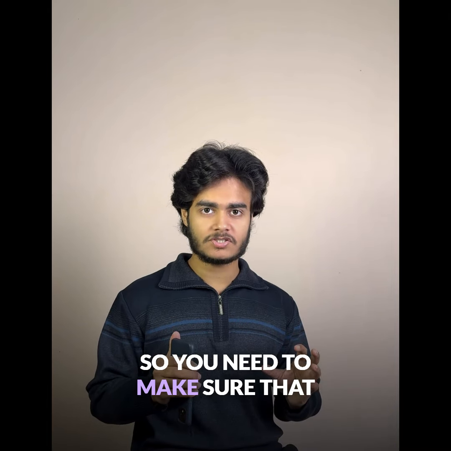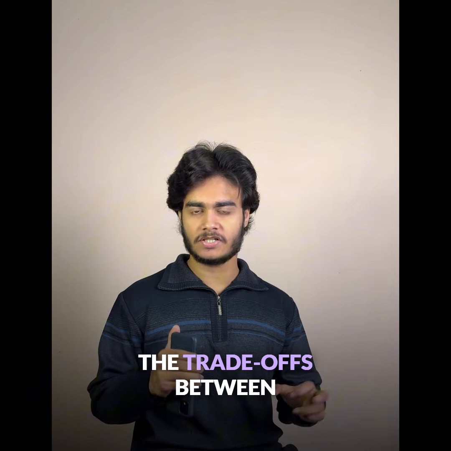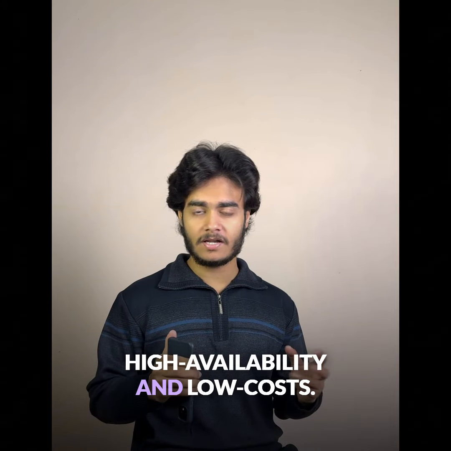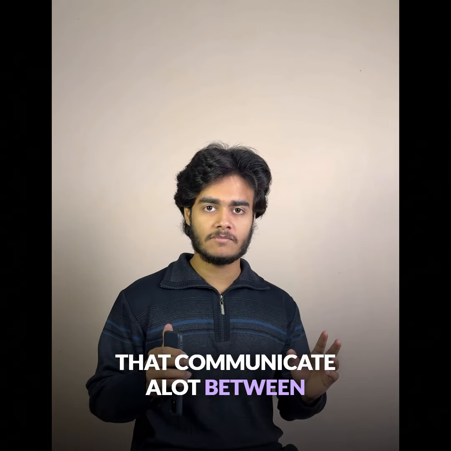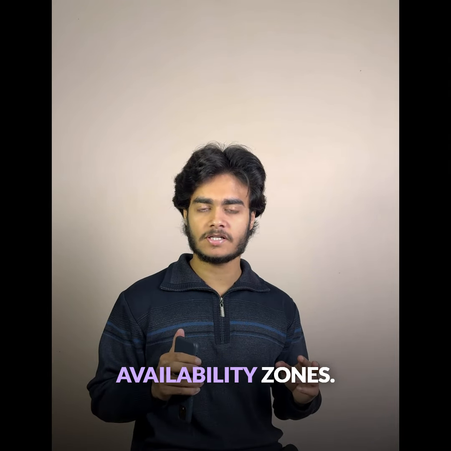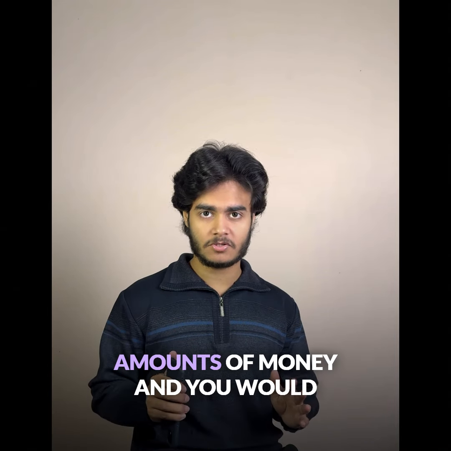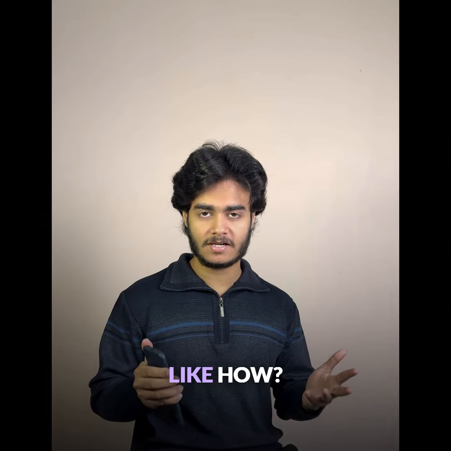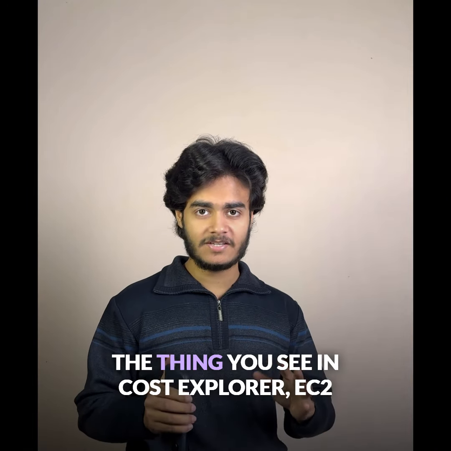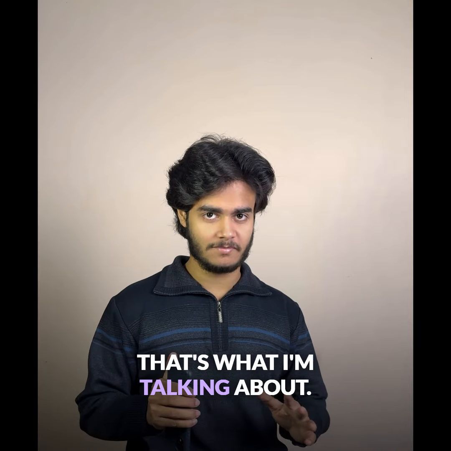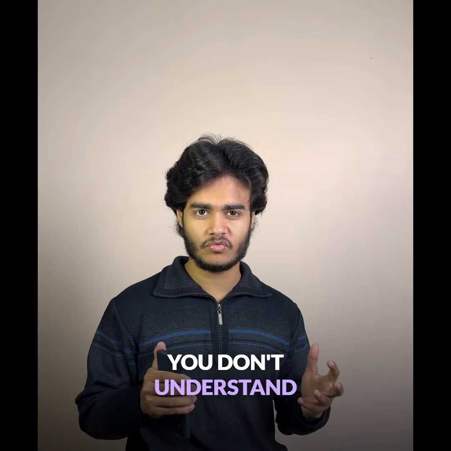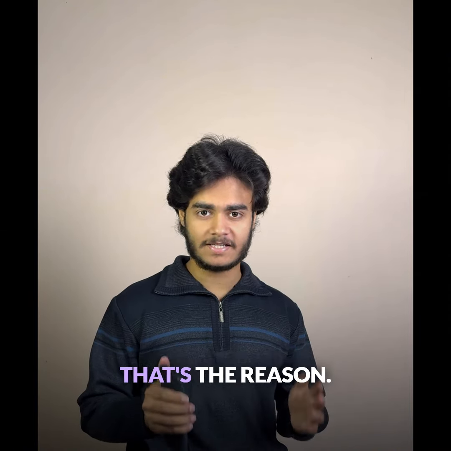So you need to make sure that you understand this and then make the trade-offs between high availability and low cost. Because if you have two microservices that communicate a lot between different regions or different availability zones, you would be charged hefty amounts of money, and you would be surprised how it is even possible. The thing you see in Cost Explorer as EC2 other costs, that's what I'm talking about. It's really shocking. You don't understand why it is being charged, but that's the reason.